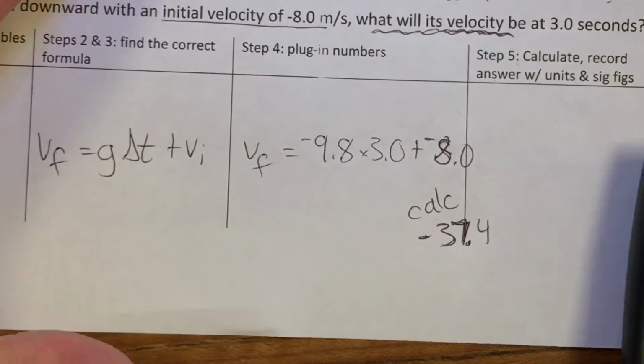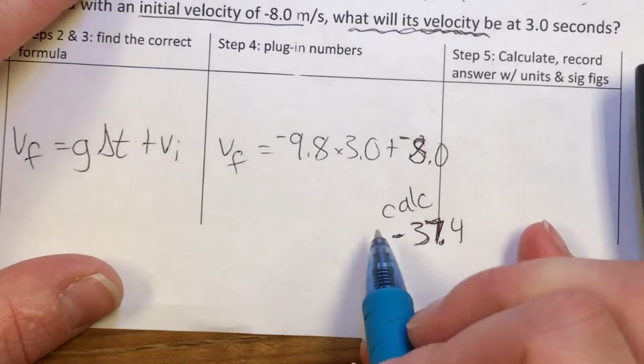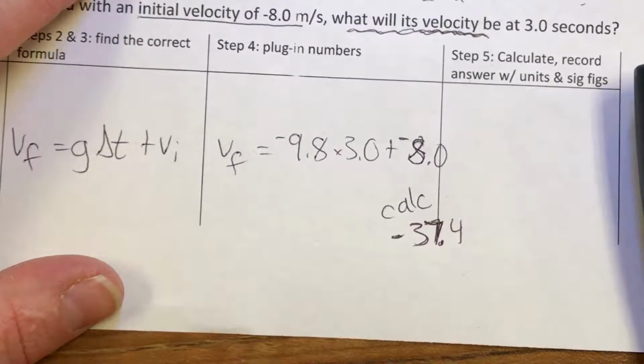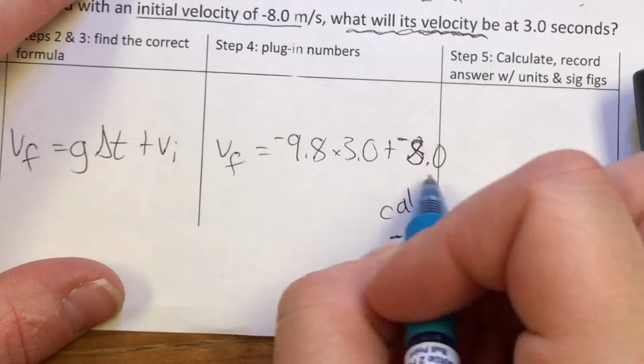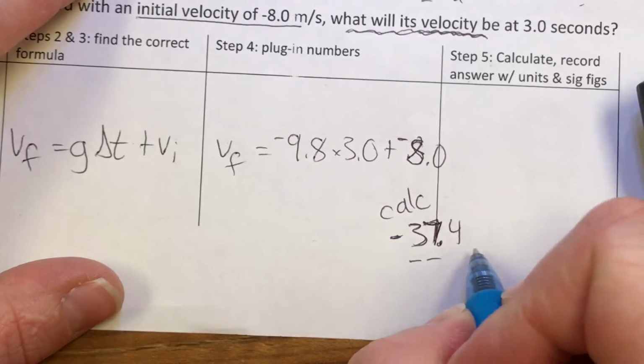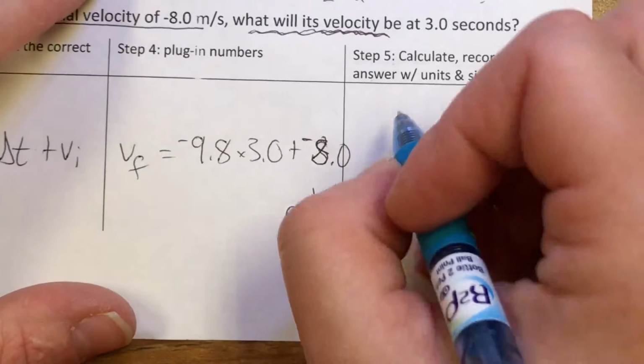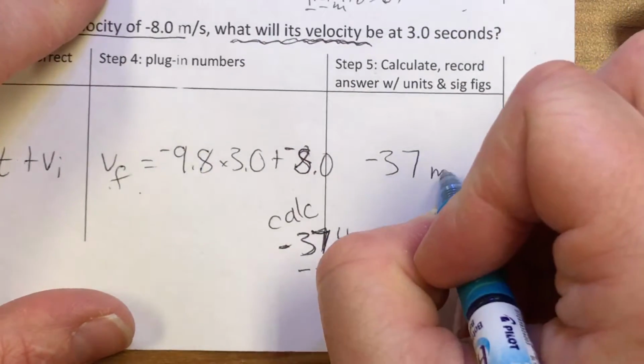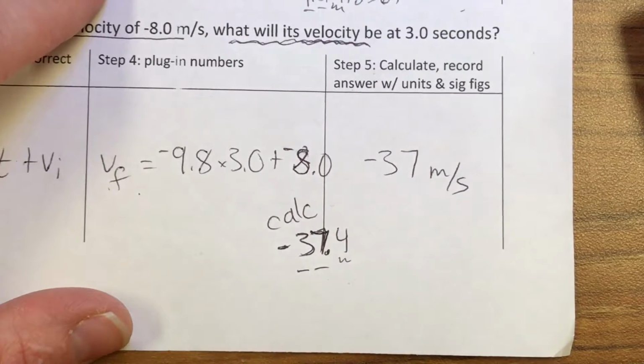Okay? So significant figures. How many significant figures should our answer have? Well, we got 3 in our original numbers, so 3 it is. So 2 in our original numbers. 2 significant figures. The 4 does not round up, so negative 37. We're solving for velocity, so that's meters per second. Okay?